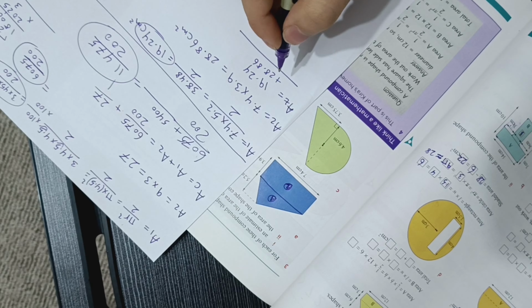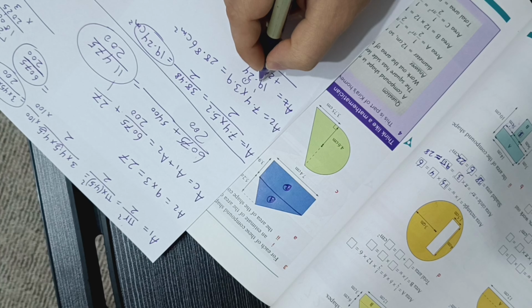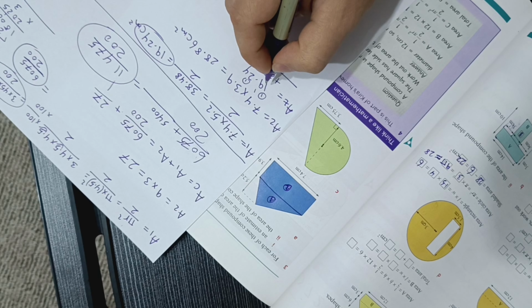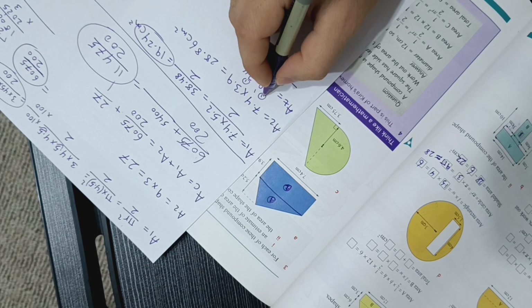So 4 plus 6, 10, 0 here, 1 here. 1 plus 2, 3, 3 plus 8, 11, 1 here, and don't forget this point. 1 plus 9, 10, 10 plus 8, 18, 8 here, 1 will go here. 1 plus 1, 2, 2 plus 2, 4.